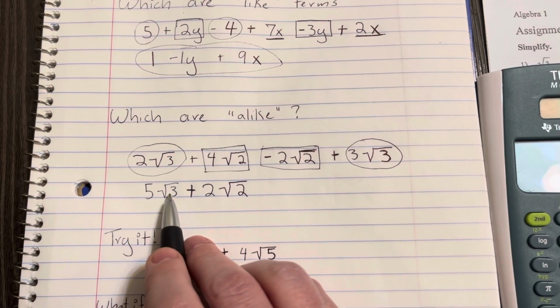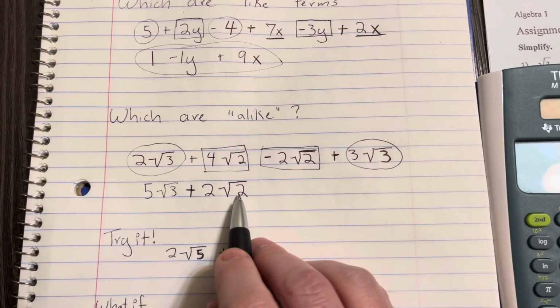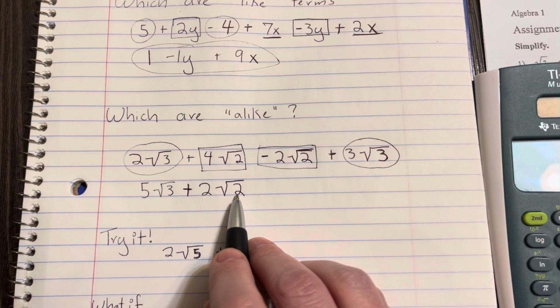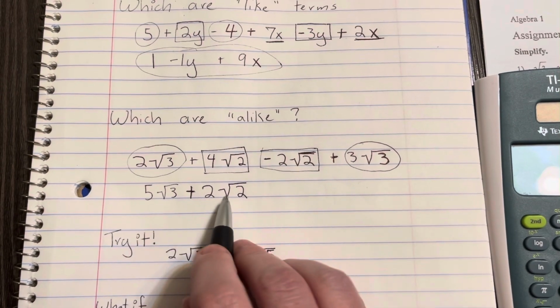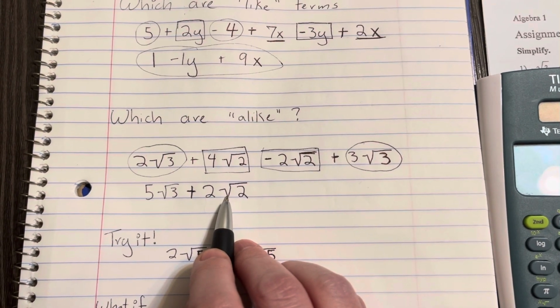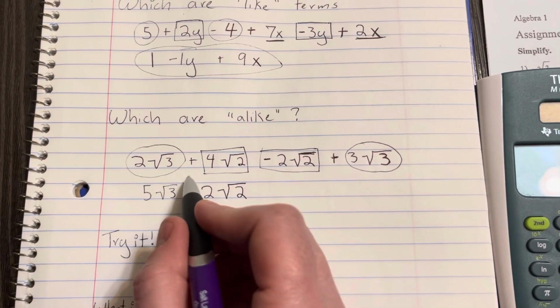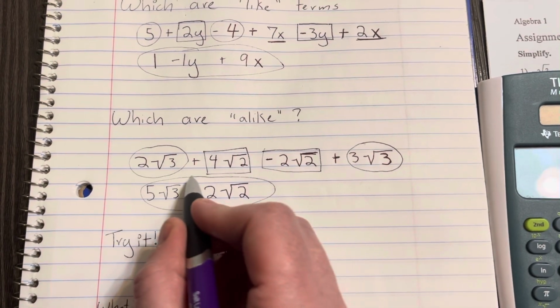Now, we have square roots of 3 and we have square roots of 2. Those are not alike, so I cannot add them together. So this would be my final answer.